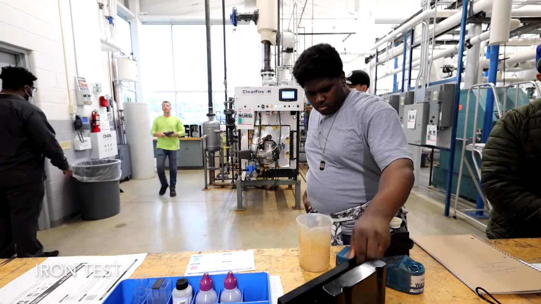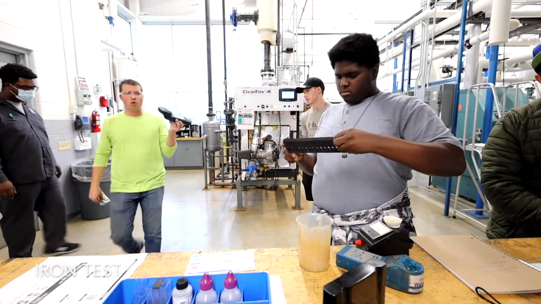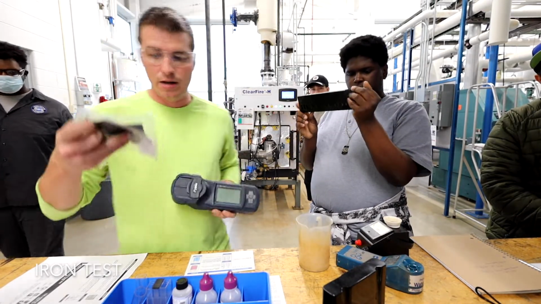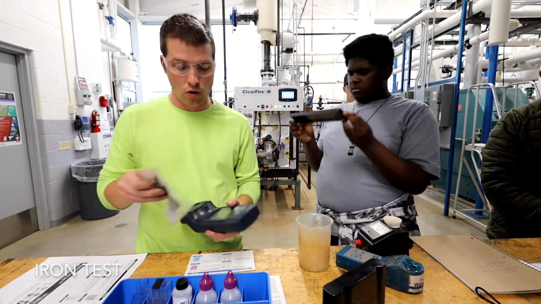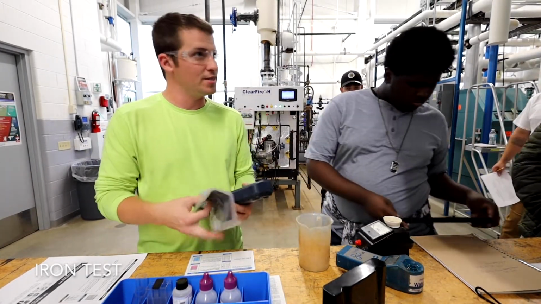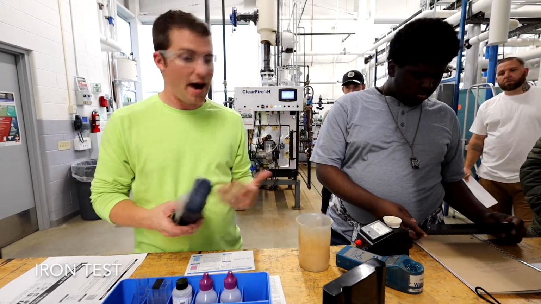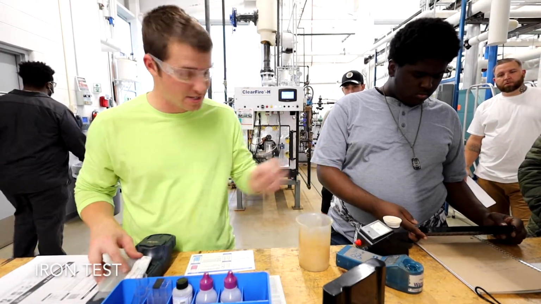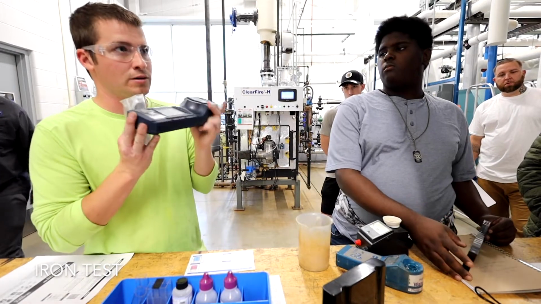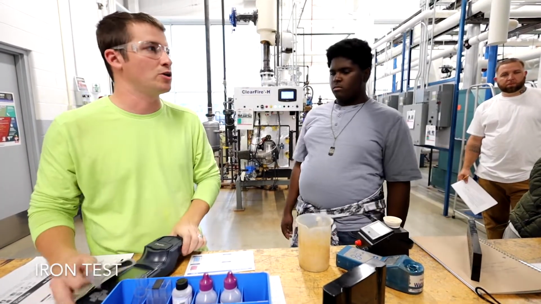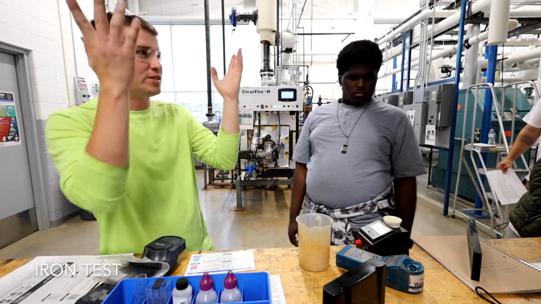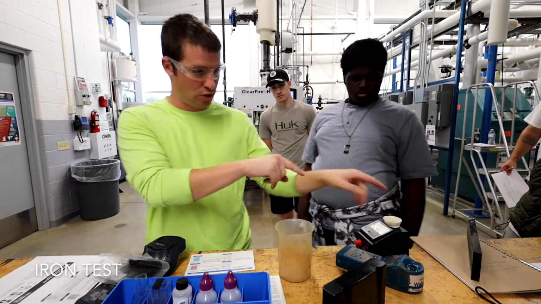You might have something more like a digital meter where I add a packet, it changes color, and it gives me a reading. For the purpose of this, that's pretty expensive, so that's why we're doing this. You might have a meter that digitally tells you an answer, rather than having to hold it up to the light. But for the sake of what we're doing, this works just fine.